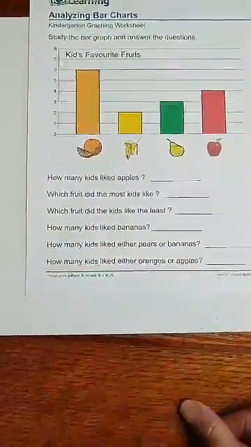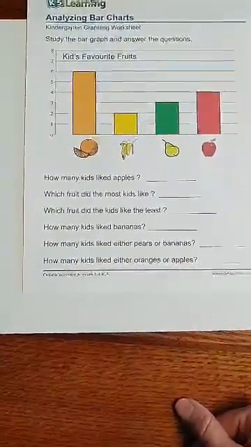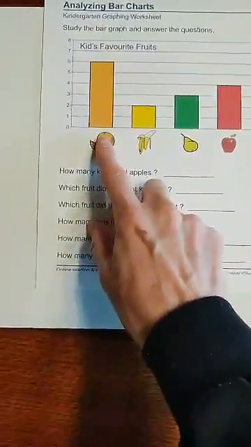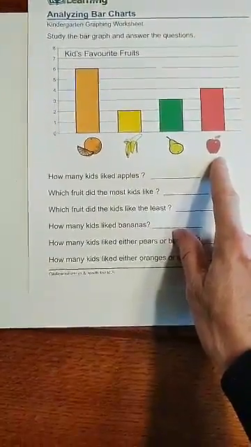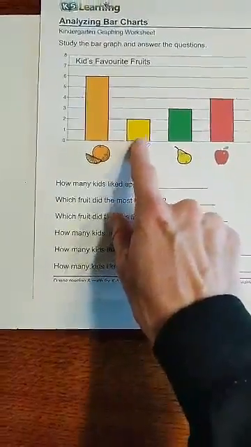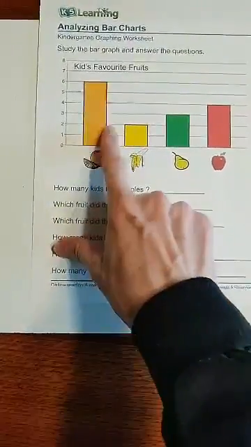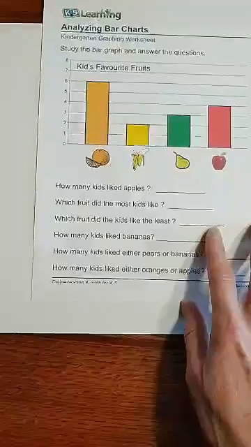If they ask us which fruit did kids like the least, well, we know this is the most. So which one of these 3 would be the least? You're right, the shortest one is going to be the least. So this tells us that bananas are the least liked.